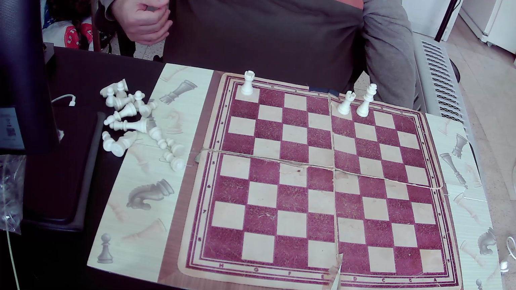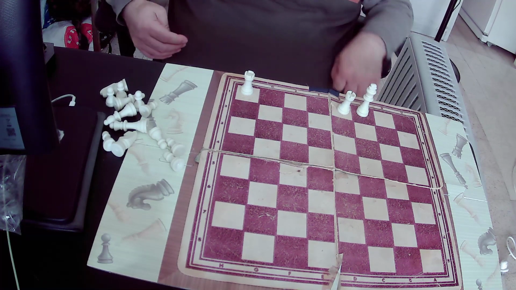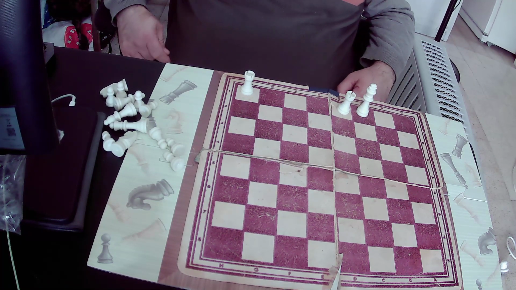And if the opponent cannot rescue his king from the threat in any option that he will choose, in that case you are the winner of the game. Okay? The state is called mat. Okay?